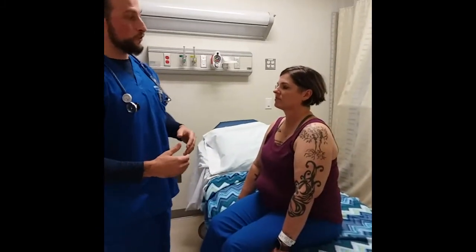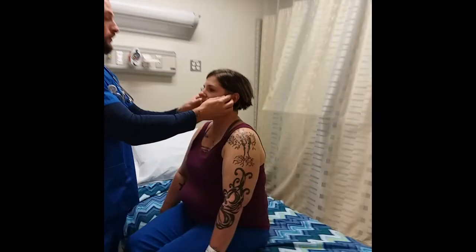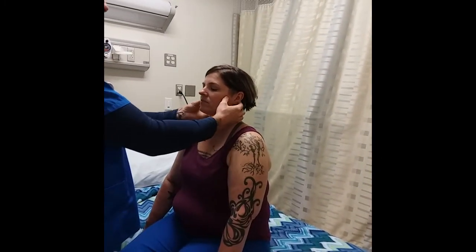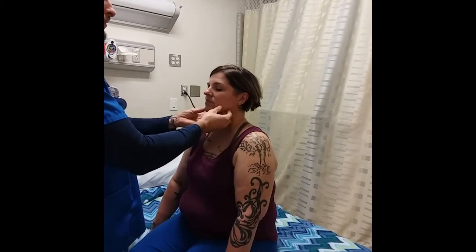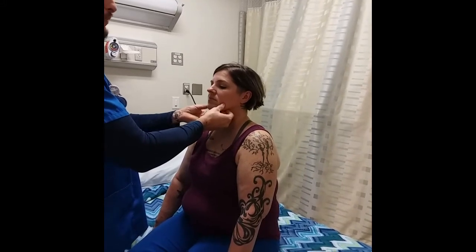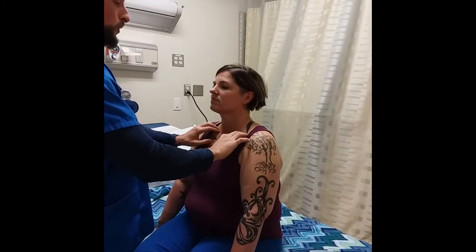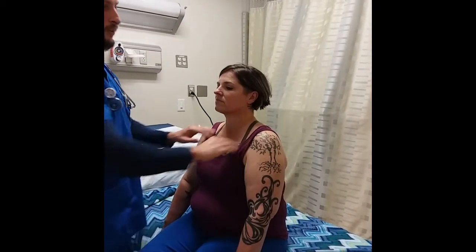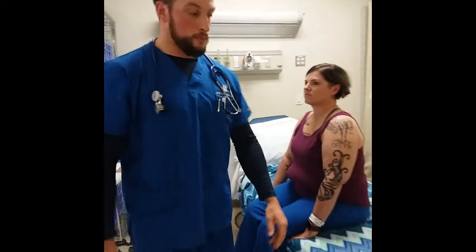Very good. So while I'm here, I'm also checking all the lymph nodes. The first set are the preauricular, which are in front of the ear. I'm just going to palpate for any swelling. There's no swelling. Postauricular, behind the ear, no swelling. Submandibular or submaxillary, no swelling. And then supraclavicular, there's no swelling there. So that concludes the assessment of the neck.